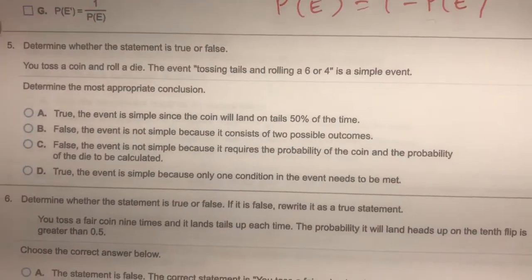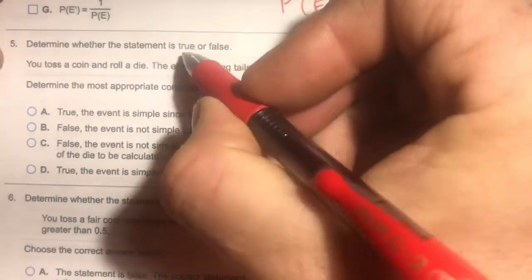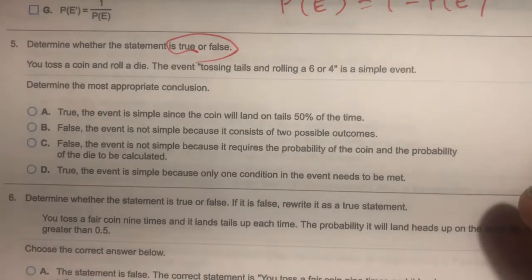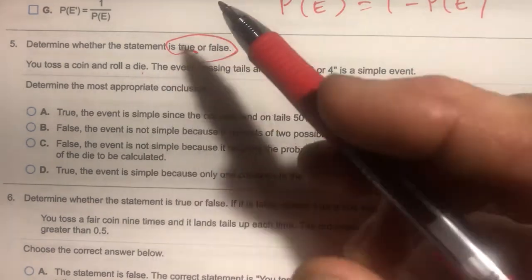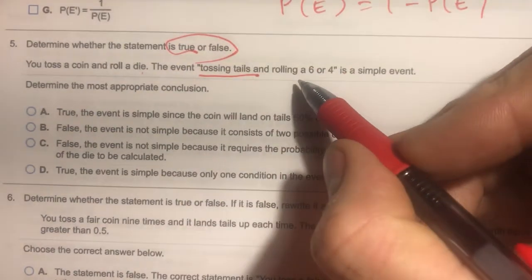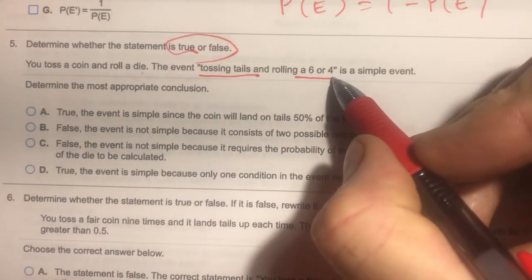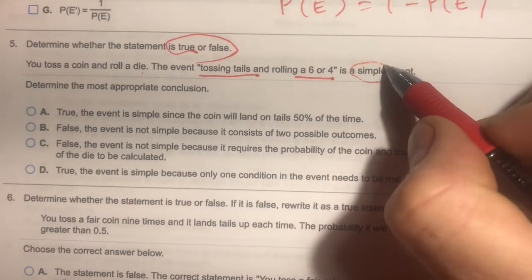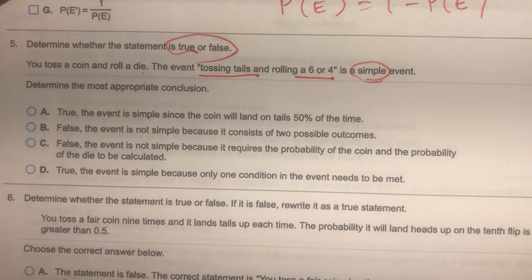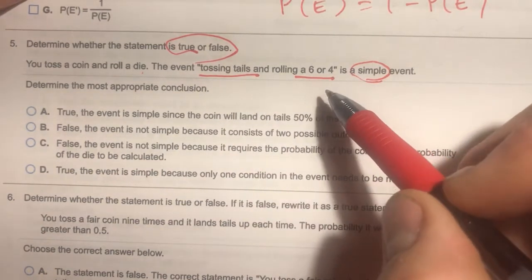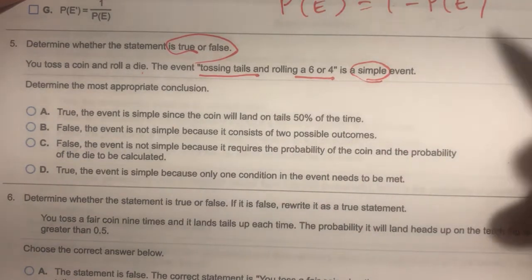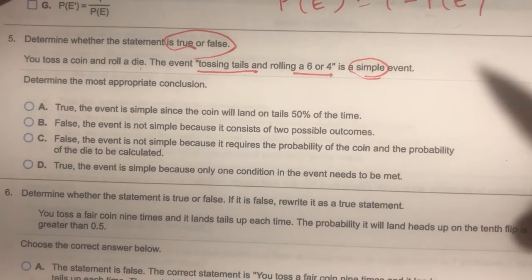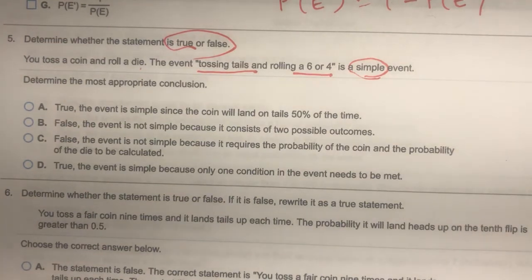All right, number 5. Determine whether it's true or false. You toss a coin and roll a die. The event tossing tails and rolling a 6 or 4 is a simple event. All right, simple has just one outcome. See, this will have a few outcomes because I can have tossing tails and a 6, or tossing tails and a 4. So this one is false.